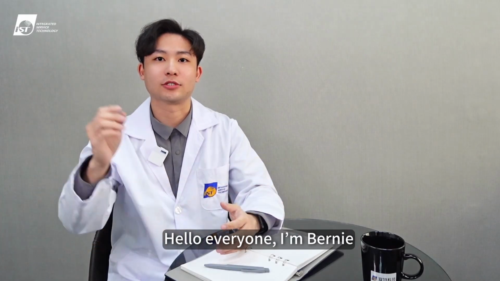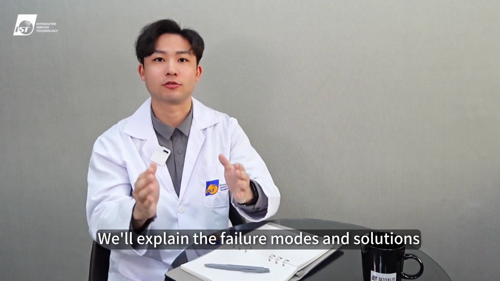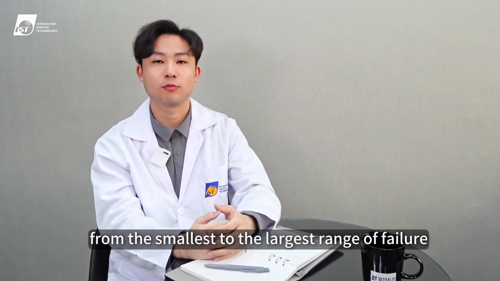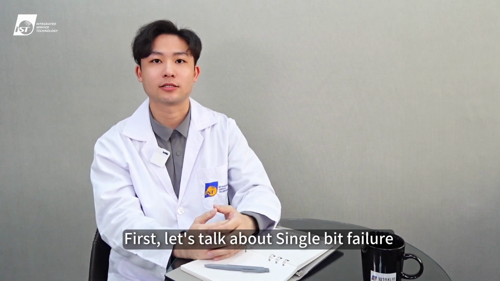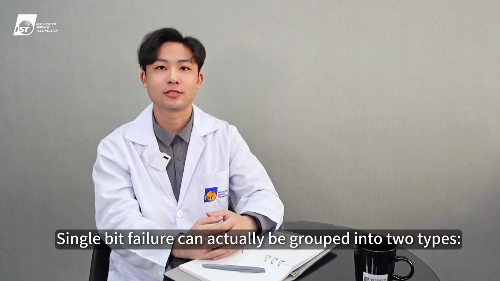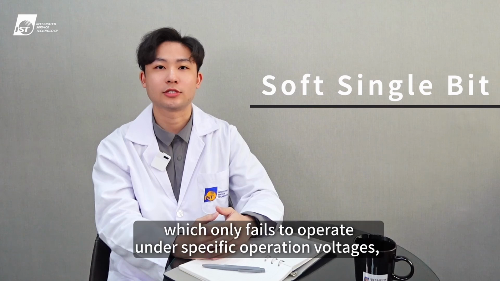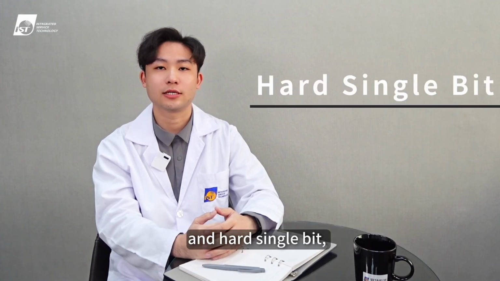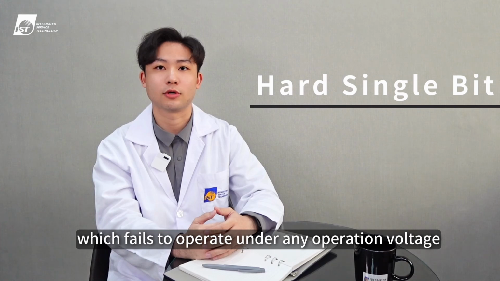Hello everyone, I'm Bernie. We'll explain the failure modes and solutions from the smallest to the largest range of failure. First, let's talk about single-bit failure. Single-bit failure can actually be grouped into 2 types: soft single-bit failure, which only fails to operate under specific operation voltages, and hard single-bit, which fails to operate under any operation voltage.